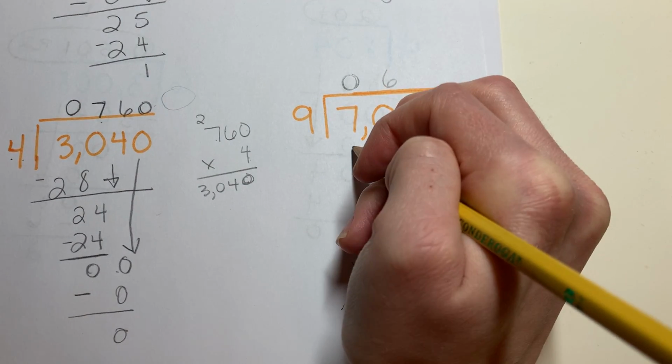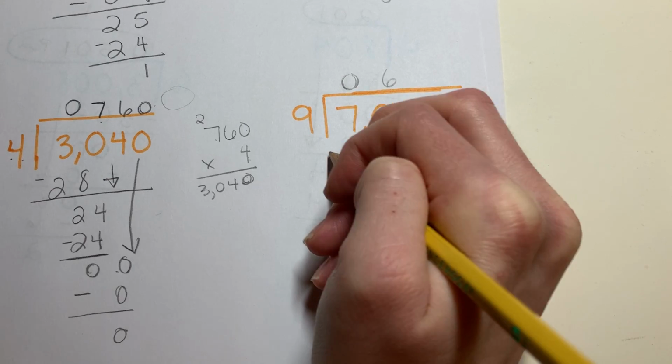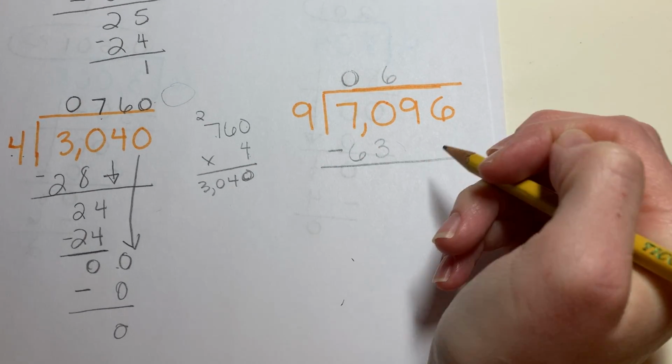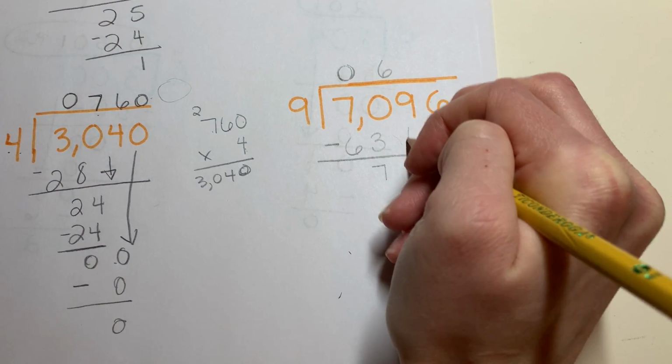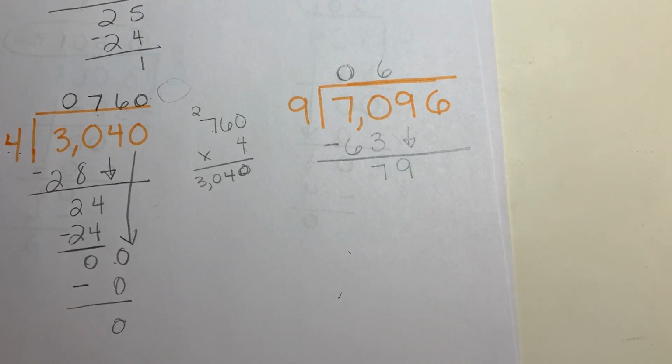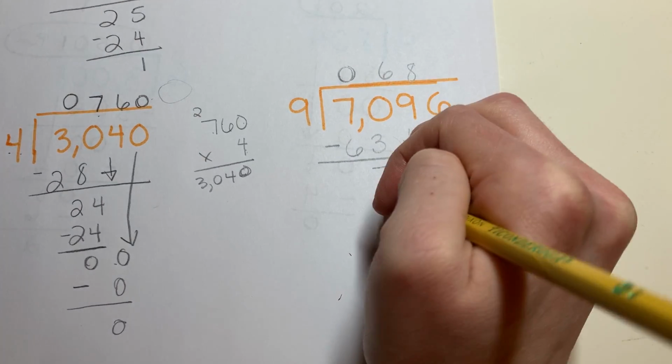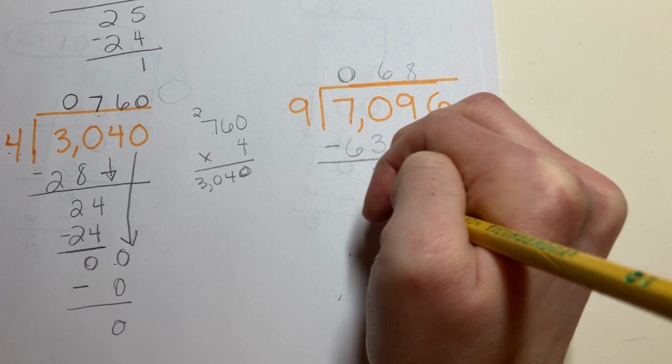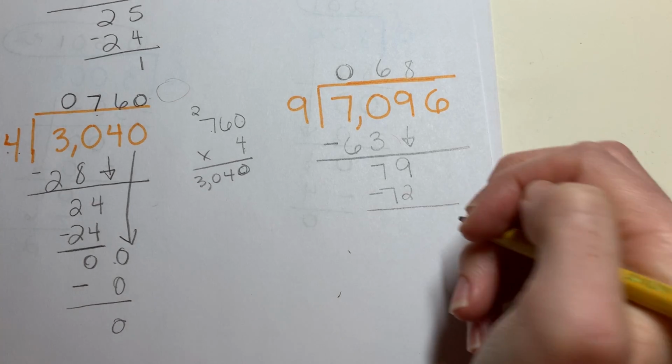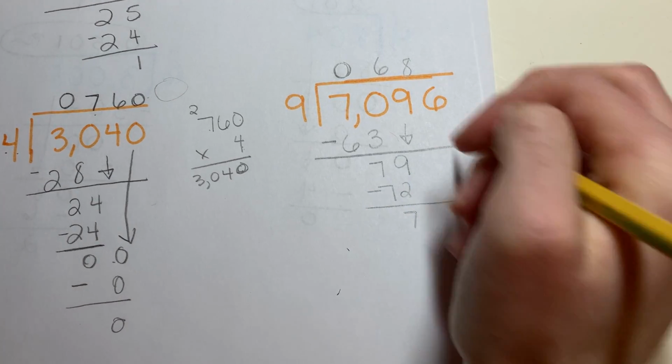So we're going to put my 6 here. 63. 70 take away 63 is going to give me 7. Gonna bring down the 9. Now I have 79. Okay, well, I just went through my 9s and I saw that 9 times 6 gave me 63. 9 times 8 gave me 72. 9 times 9 is 81. So it looks like we're gonna go with 9 times 8. 79 take away 72 is gonna give me 7.